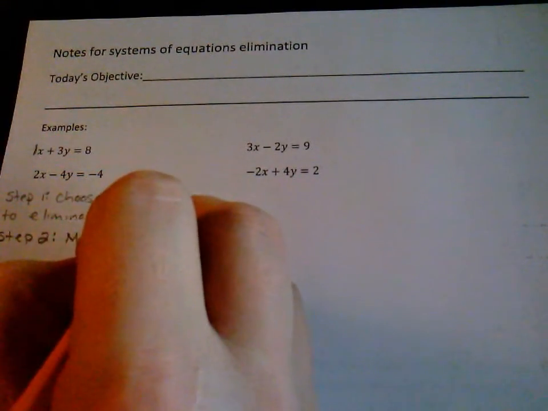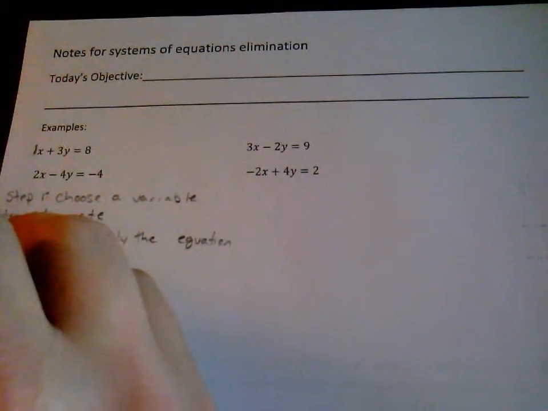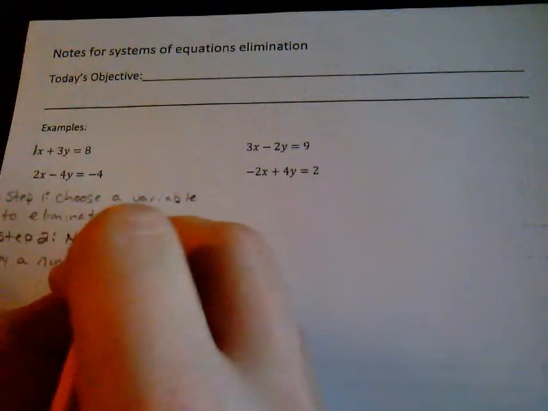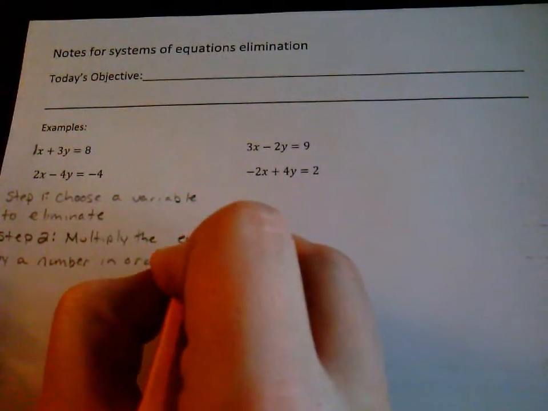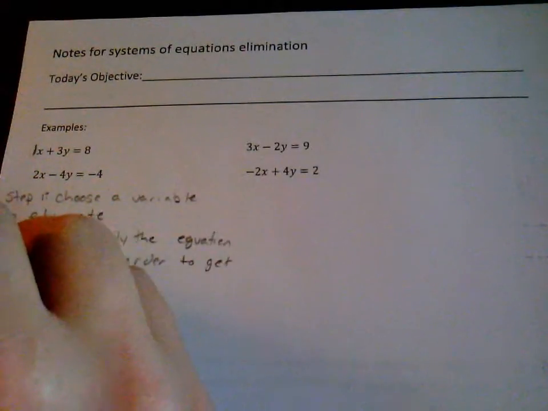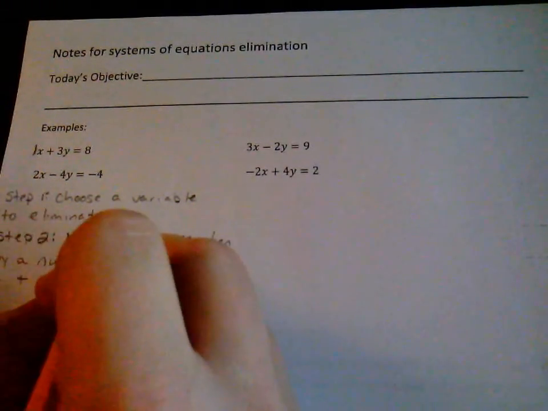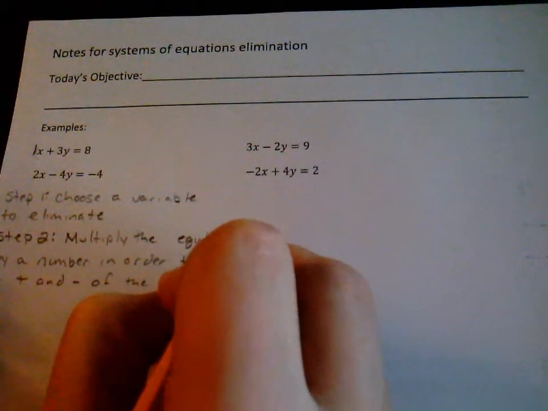Multiply the equations by a number in order to get a plus and minus of the same number.